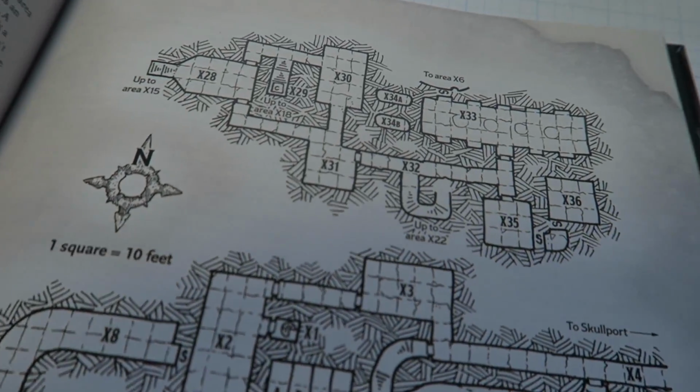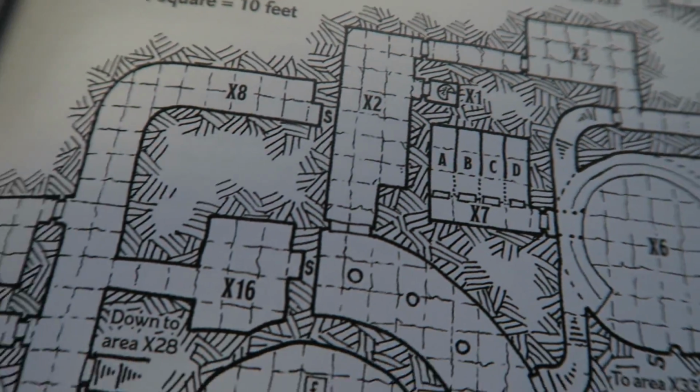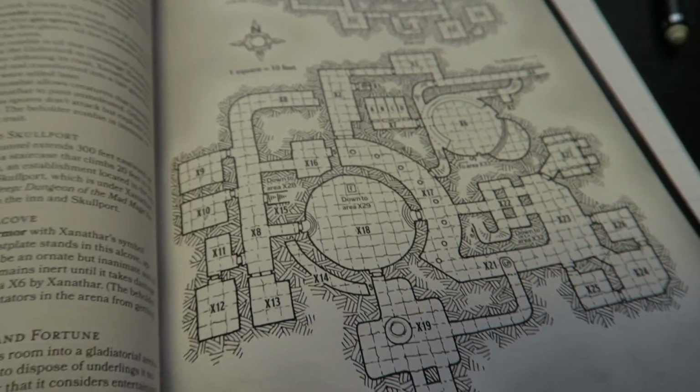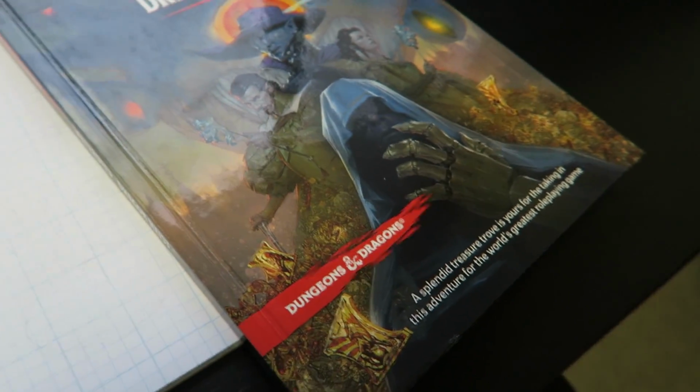I'll put a link to their website where they have tons and tons of free maps to use. Also, some of their maps have been in the new official Dungeons and Dragons books, like this Dragon Heist book. Super cool stuff. Definitely go check it out.